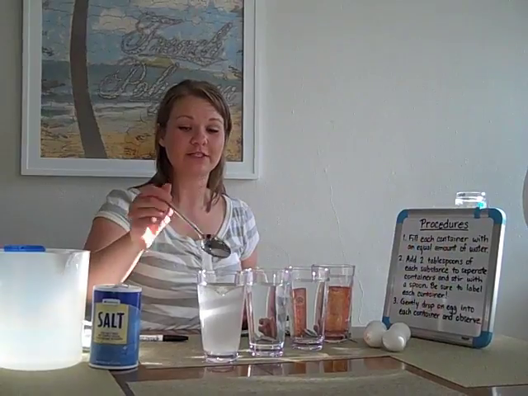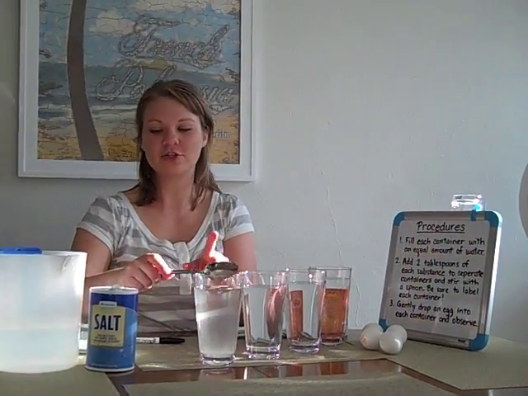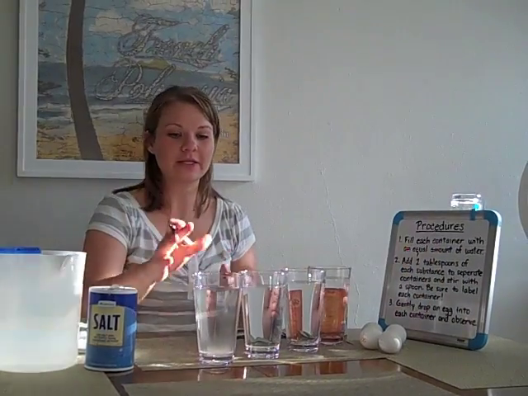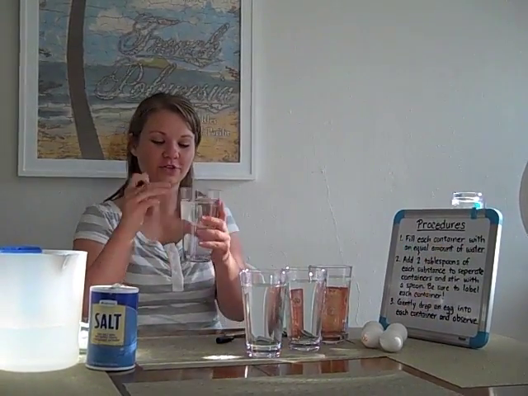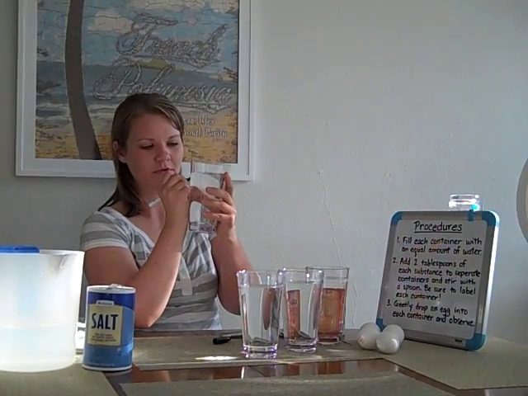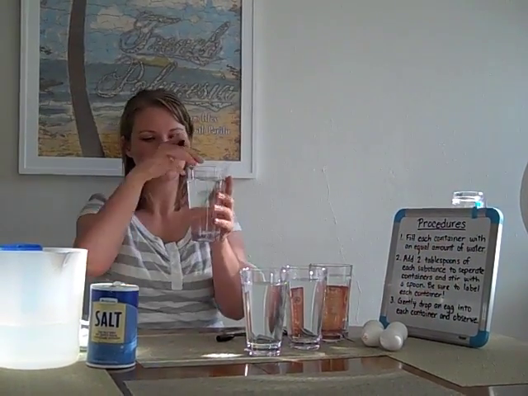And since I've used a spoon for this container with the sugar, I'm going to set it aside. Then I'm going to label the container so I don't get it mixed up with the other ones. Sugar.